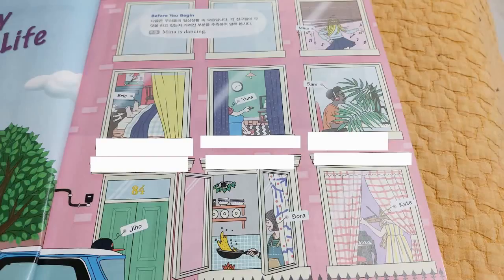So, here we have an example of Mina. And we can see, what is Mina doing? Please tell me the answer in 3, 2, 1. Mina is dancing. Okay. And so, for this answer, we should have the person's name, and then be verb. So, with one person, it is. So, Mina is, and then verb plus ing.